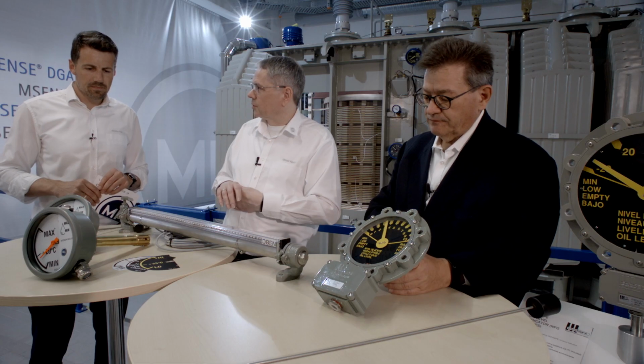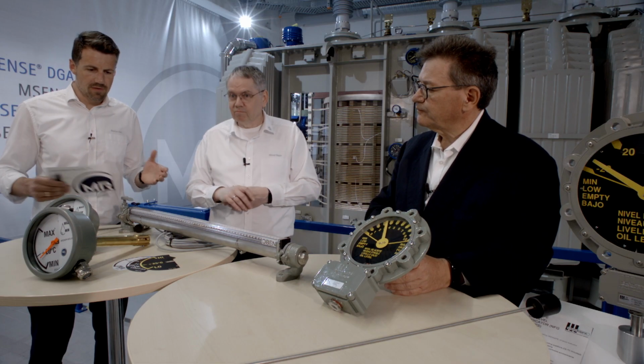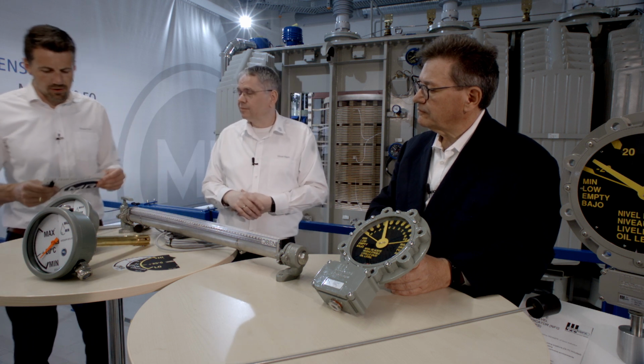So you can have a 4-20 milliamp output and also, in the future, the Modbus output. All right, that makes it even more flexible. Yeah, absolutely. Sure. Thank you.